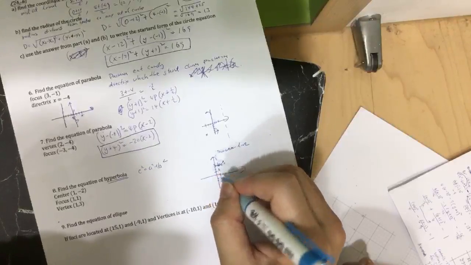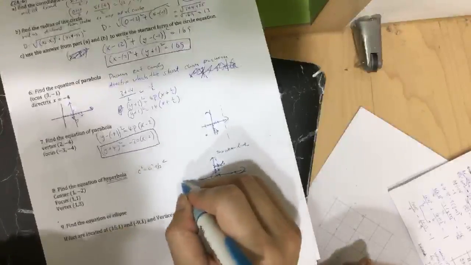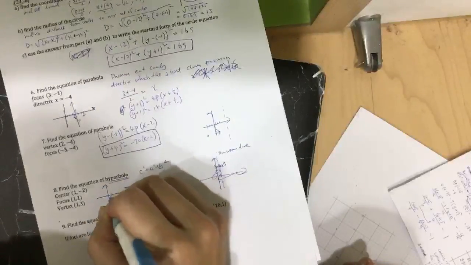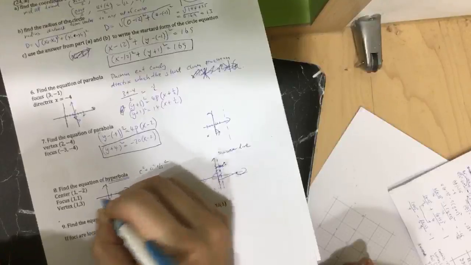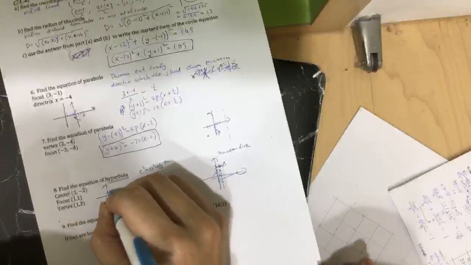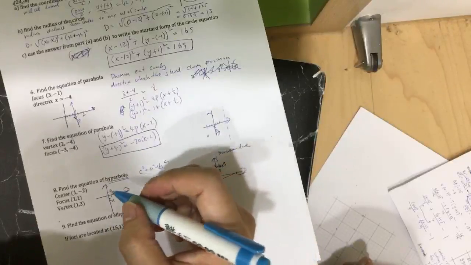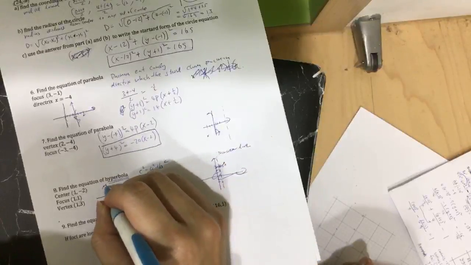So sorry, I drew it wrong. Let me redraw again. The center is going to be 1, -2. So that's my center. My focus is 1, 1. That's the focus. And the vertex is 1, 3. So the vertex is this way.